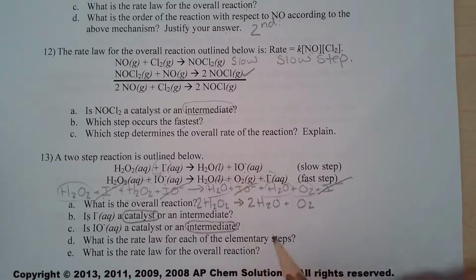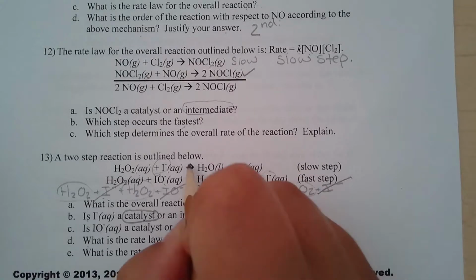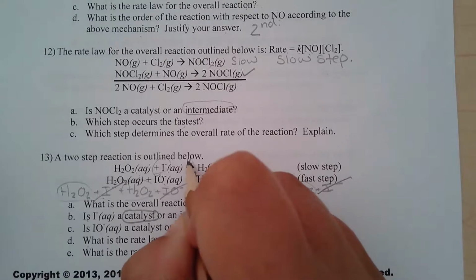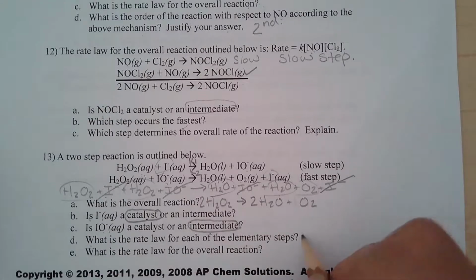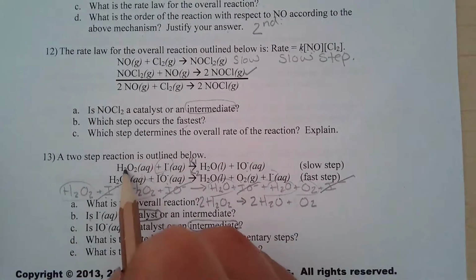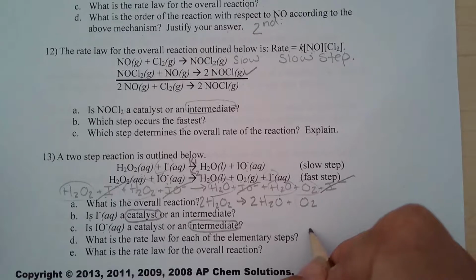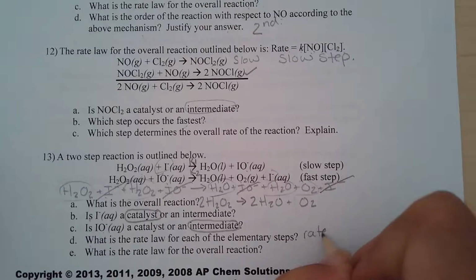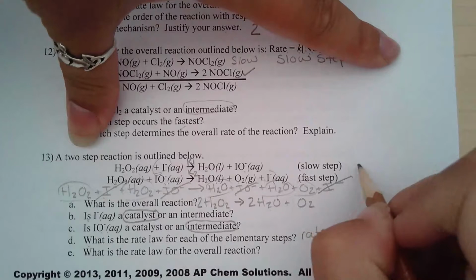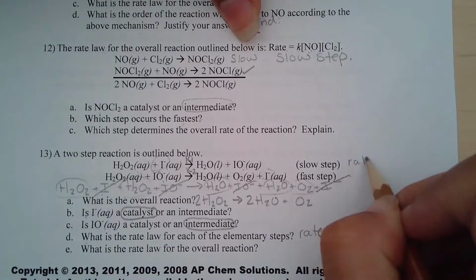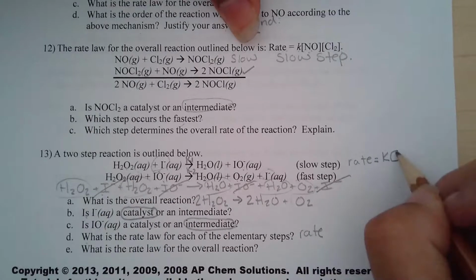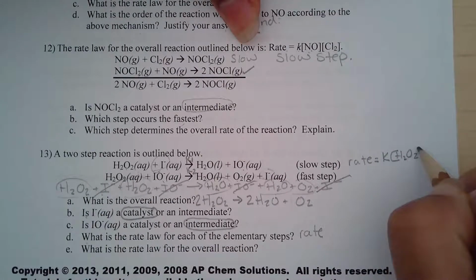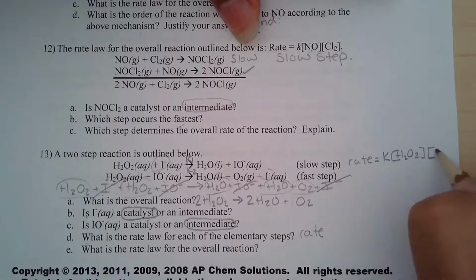What is the rate law for each elementary step? We can look and we see that these are both not equilibrium reactions, so we give them K1 and K2. The rate law for the first one is: rate is equal to K1 times the concentration of H2O2 times the concentration of I minus.